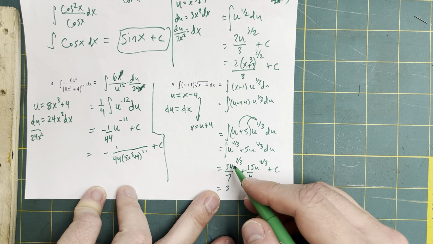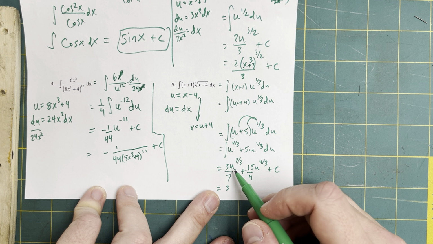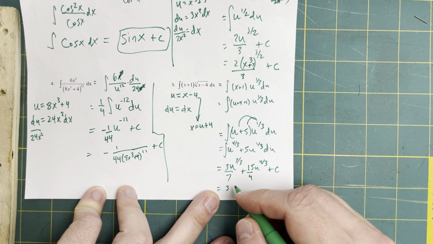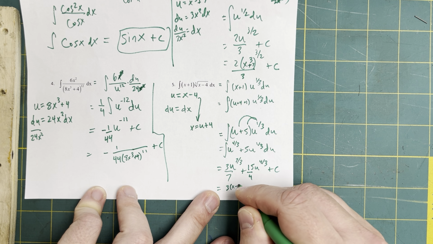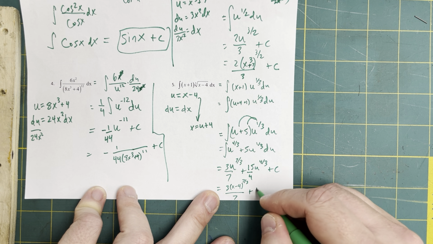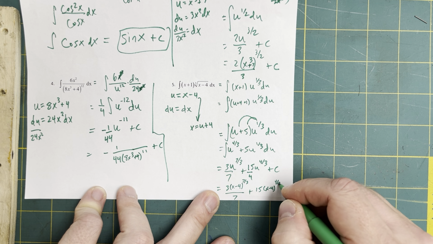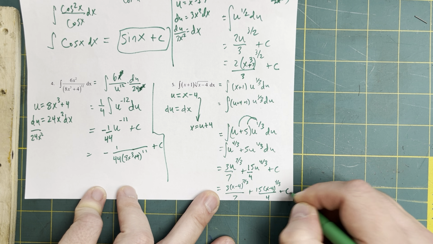So 3u, my u's look like n's after a while, don't they? I used x minus 4. Okay, so 3 times x minus 4 to the 7/3 over 7 plus 15 times x minus 4 to the 4/3 over 4 plus c.